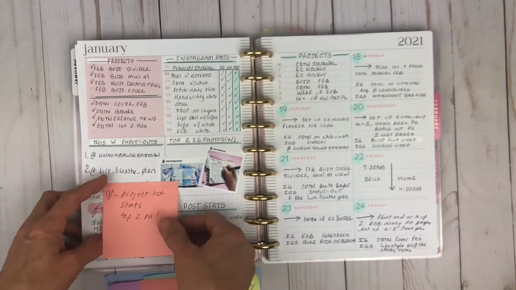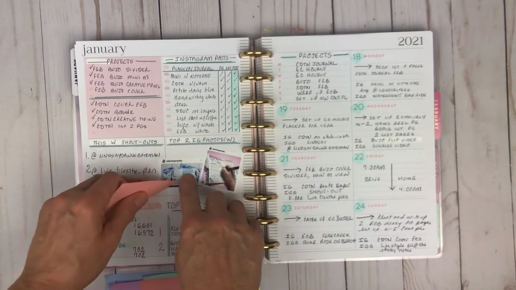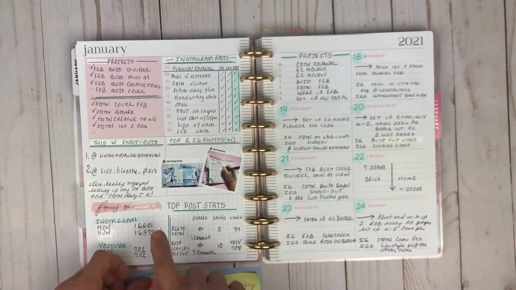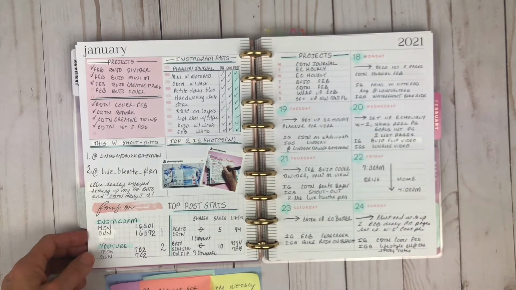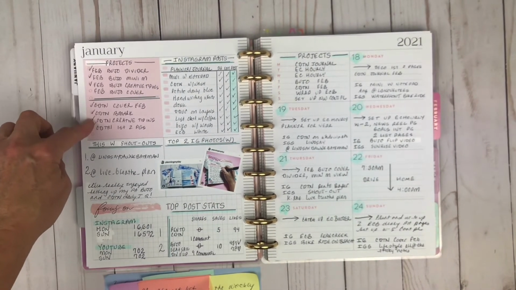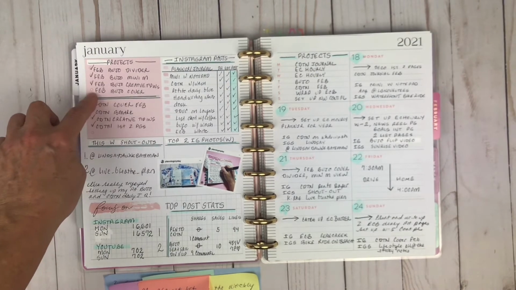All right, now in this next week, I like 3 different things I started doing. Now, I've done this before in my past social media planners. Project list. I like having this right here and just dividing the different projects up.